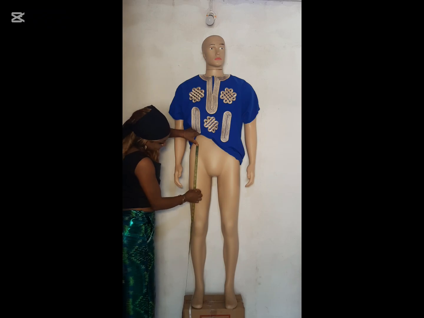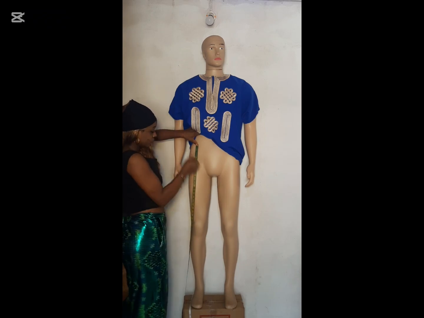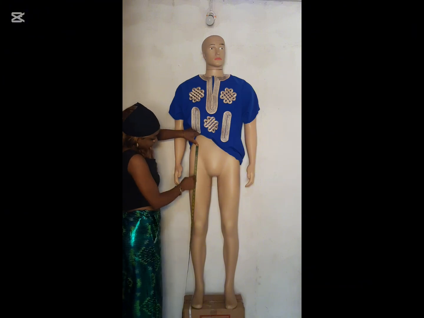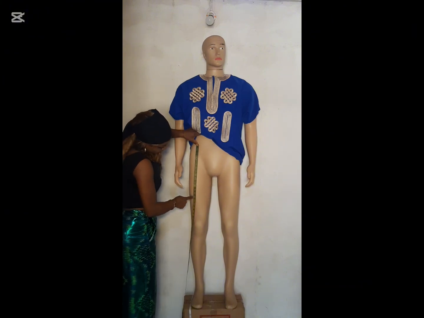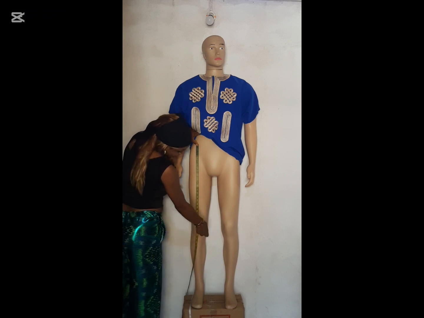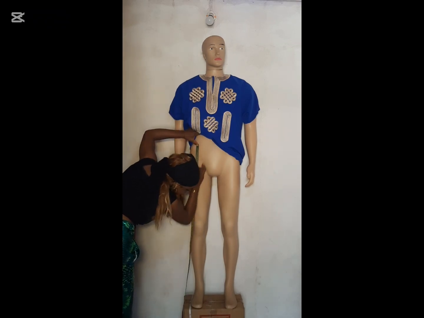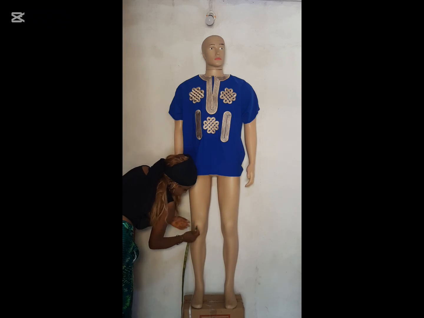So when you are taking your measurements on your client, these are the vertical lines from the waist. This is the waist to the lap to the nail point, from the nail to the calf. The calf is the biggest part, or in Nigeria I'll call it arm leg. The thick part of your leg is the calf point.